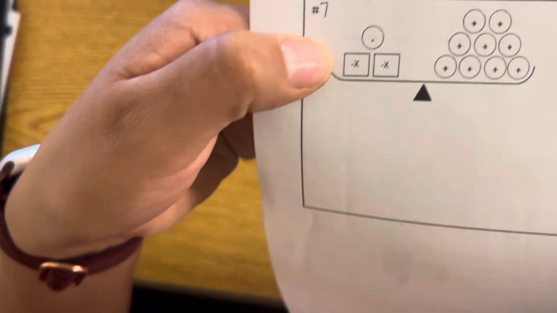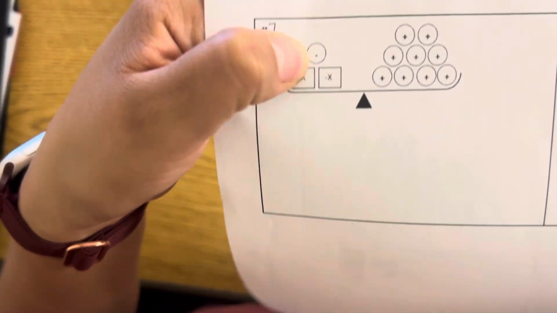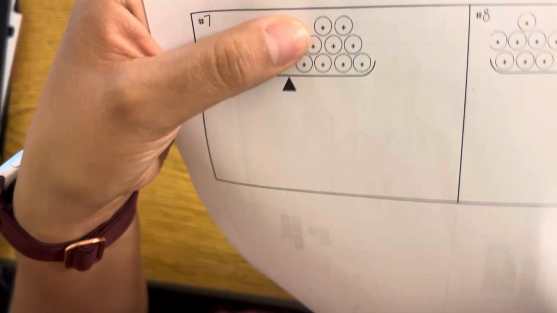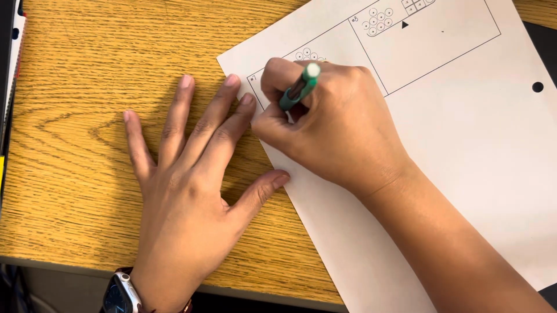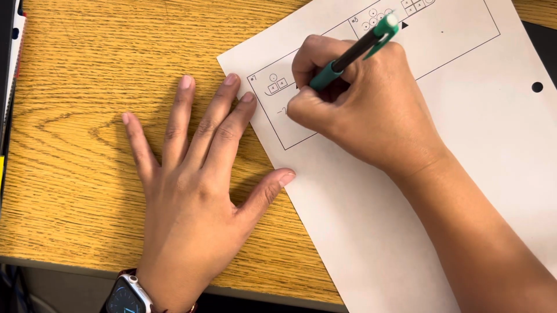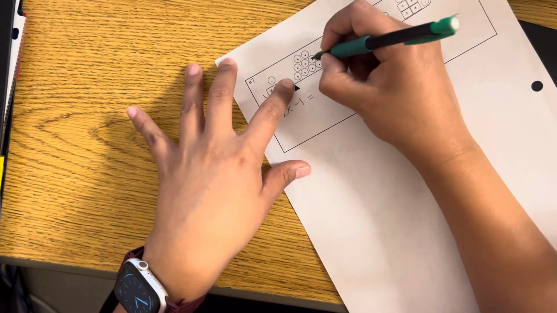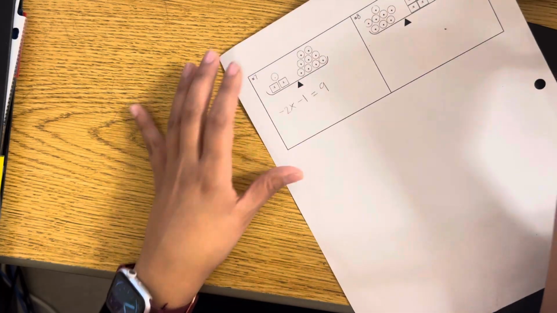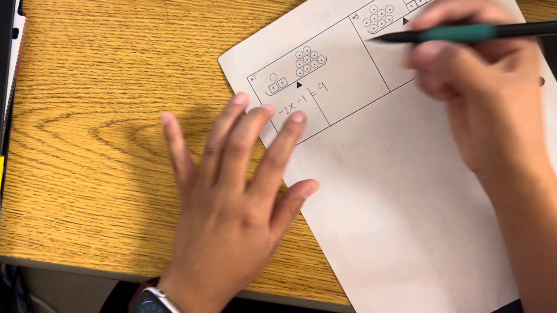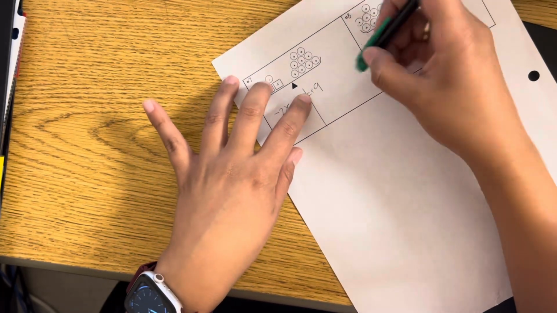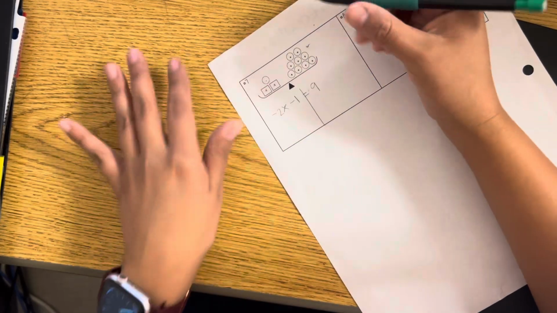And then we just continue. Over here, if you notice, inside the squares, there are negative x's, and then a negative in the circle, positives in these circles. So I have -2x -1 because of -1. And on the right side, we have 4, 5, 6, 7, 8, 9 positive circles. And the reason why I don't have to put +9 is because it's all by itself. So you don't have to put the +9.